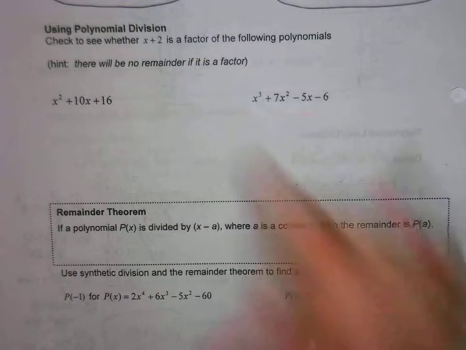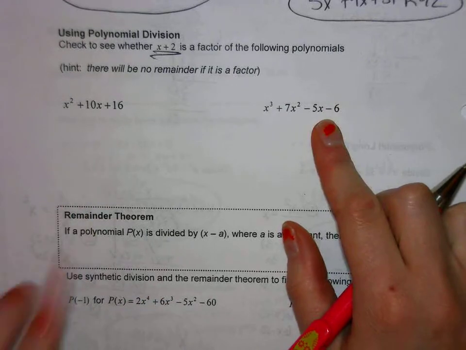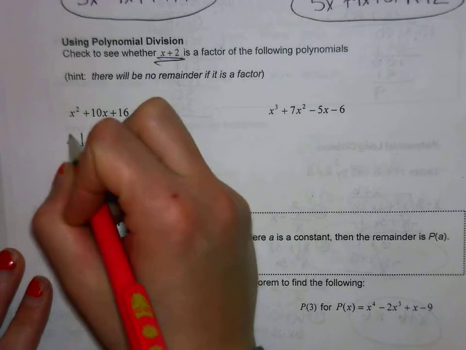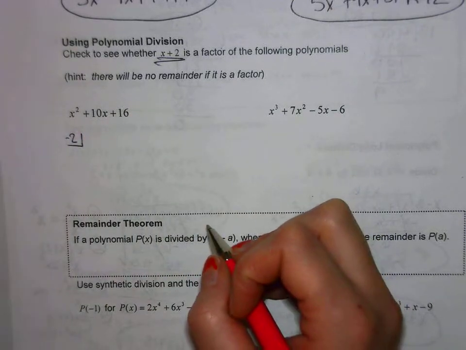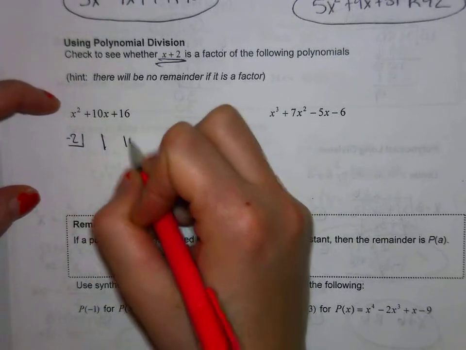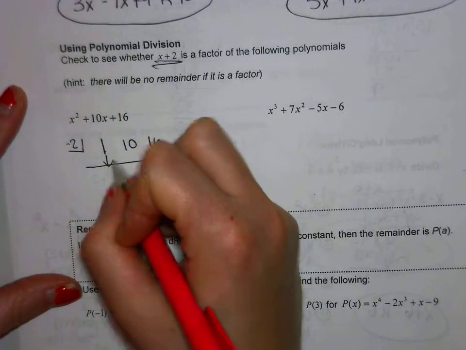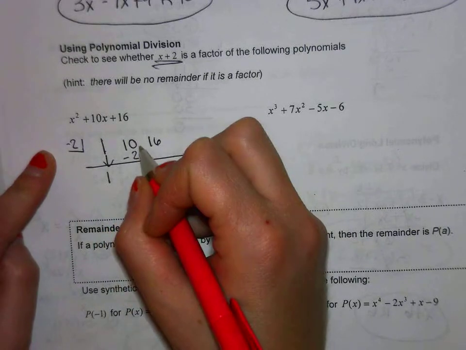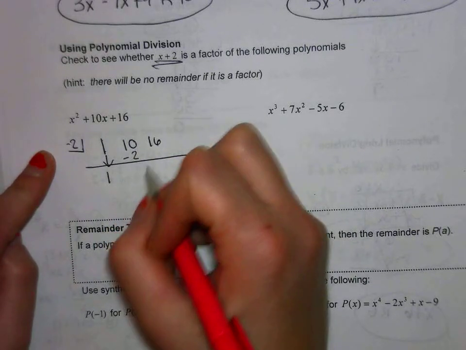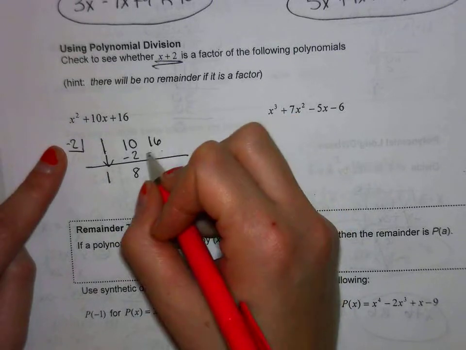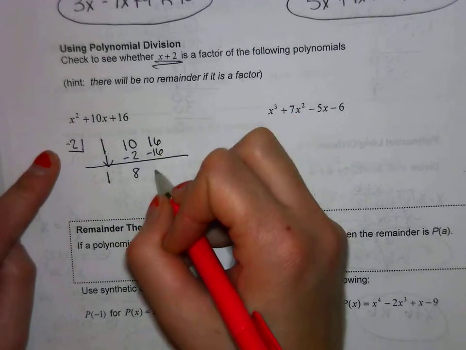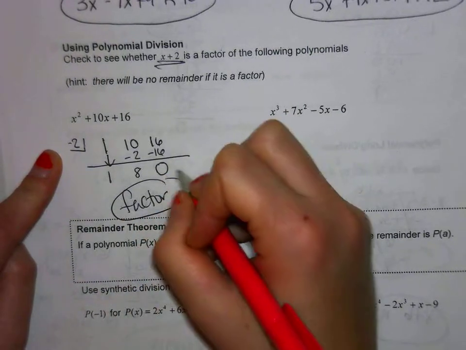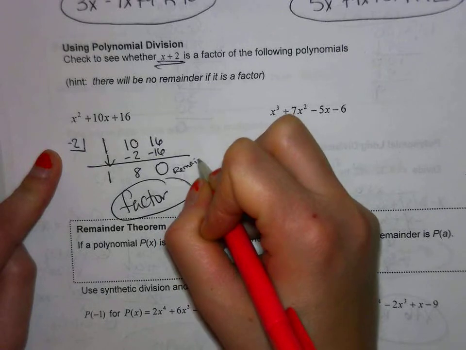So now let's determine if x plus 2 is a factor of both of these. To do that, we're going to use synthetic division again. So if we have x plus 2, we're going to have a negative 2. Coefficients are 1, 10, and 16. So drop down a 1. 1 times negative 2 is negative 2. 10 minus 2 is 8. Negative 2 times 8 is a negative 16. 16 minus 16 is 0. So this is a factor because we have a remainder of 0.